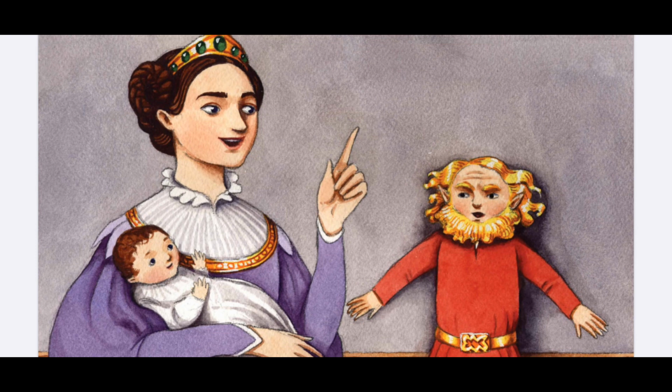cried the little man. And in his anger, he stamped with his right foot so hard that it went into the ground right up to his waist. Then he stamped his other foot, and he went deep into the ground, way over his head. And the queen and her child never feared him again. The end. Hope you enjoyed the story.